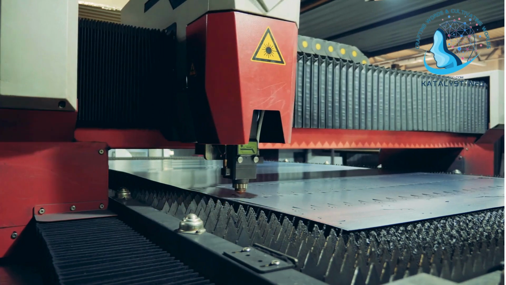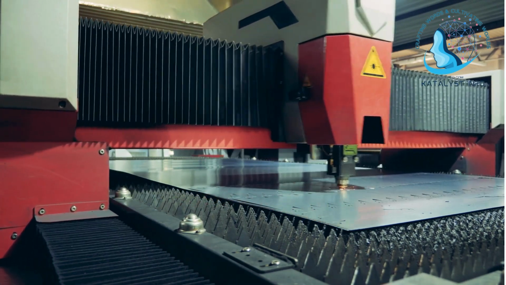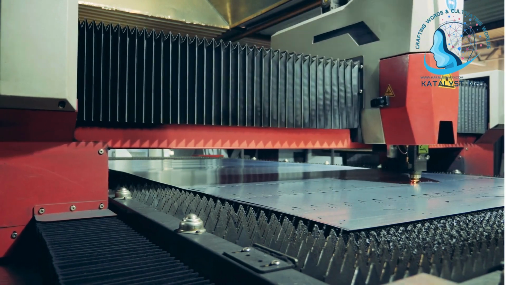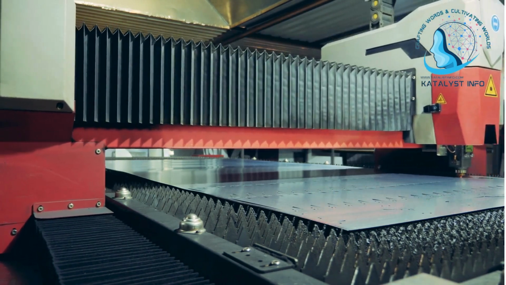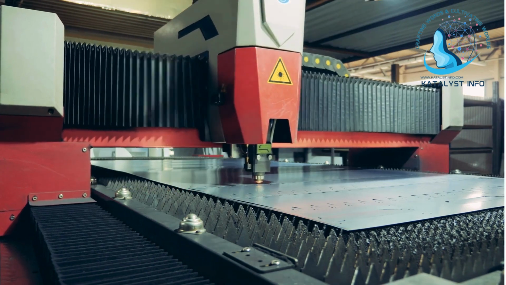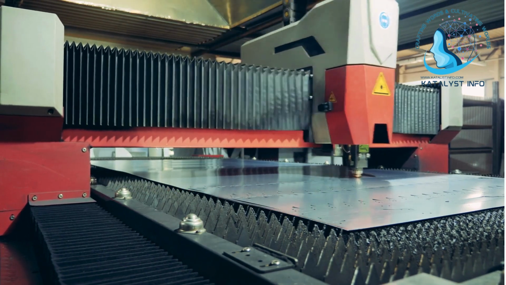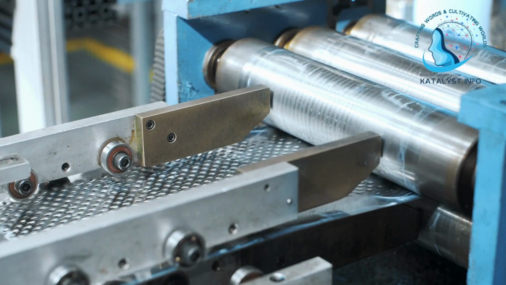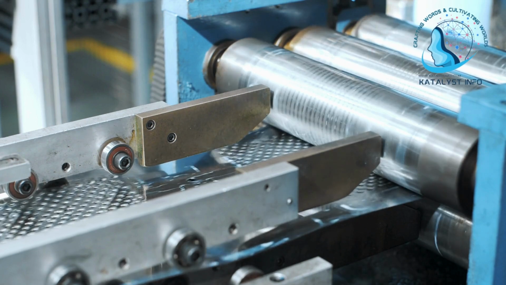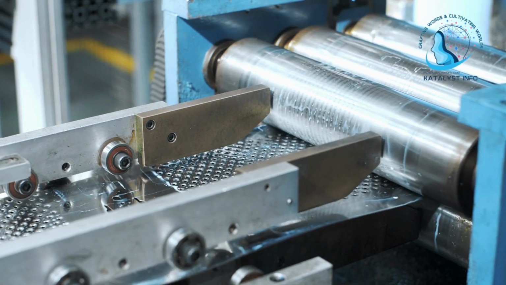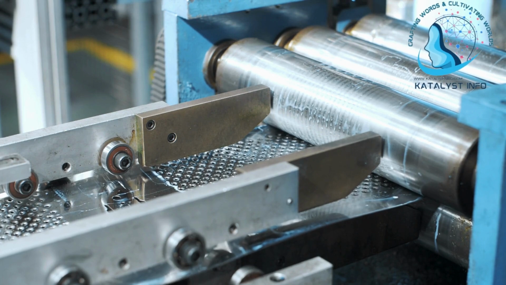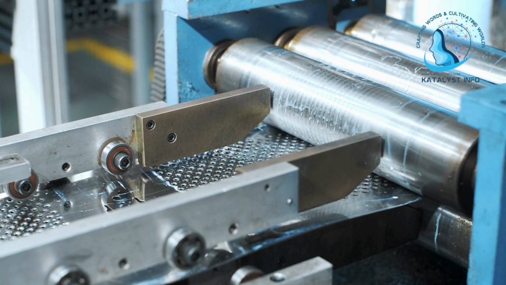In conclusion, sheet metal design is a multifaceted discipline that requires a deep understanding of material properties, manufacturing processes, and technological advancements. As industries continue to evolve, the importance of innovative, efficient, and sustainable sheet metal design will only grow, driving advancements in various sectors.